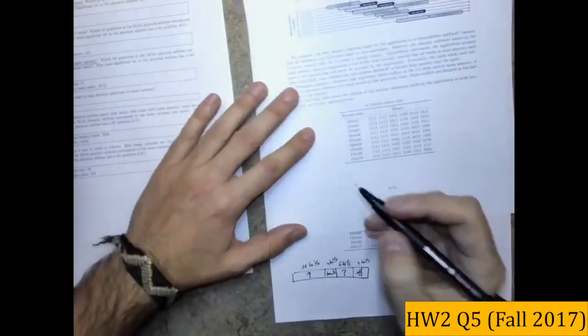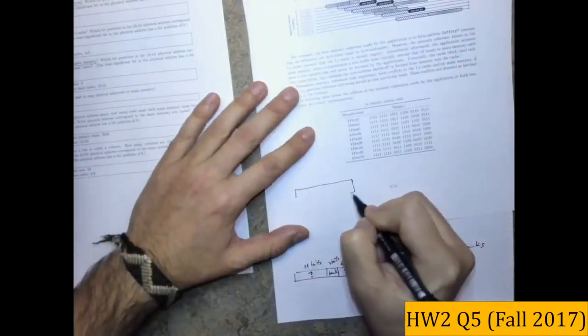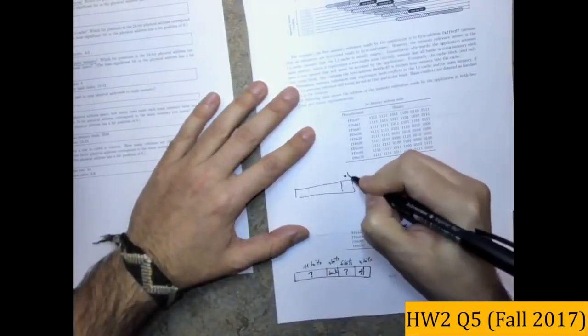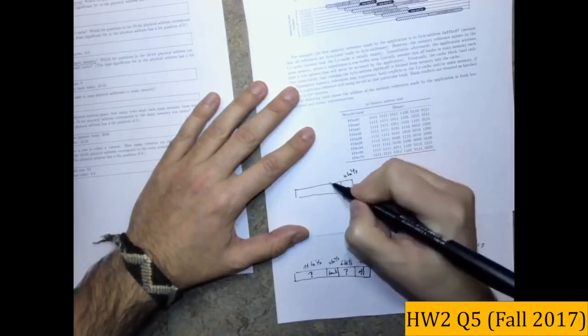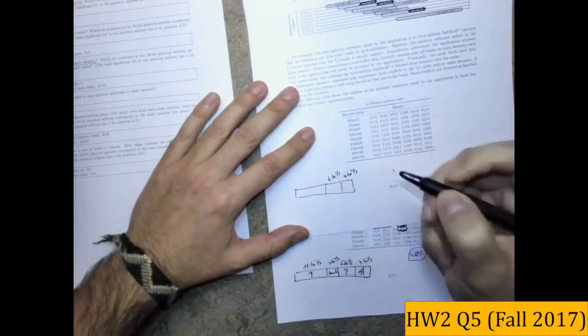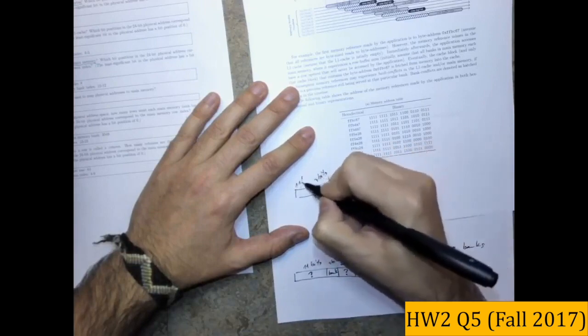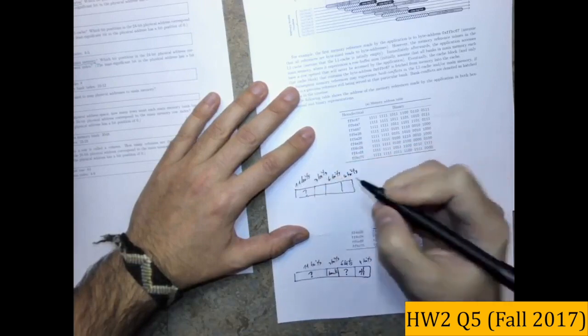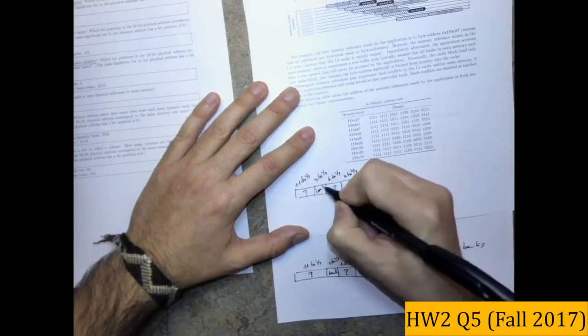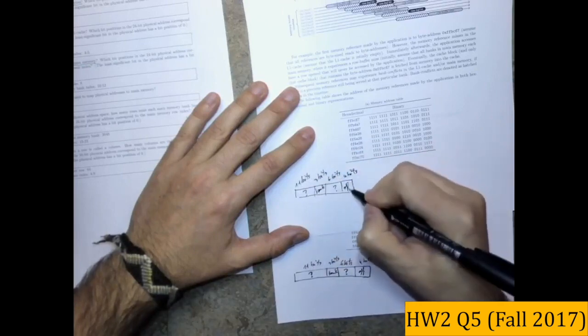So I'm going to use this clean sheet. Right. 4 bits, 6 bits, 3 bits, 11 bits. Bank, offset.